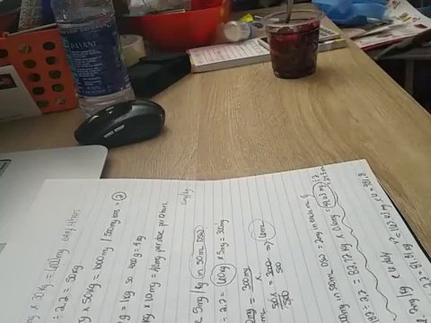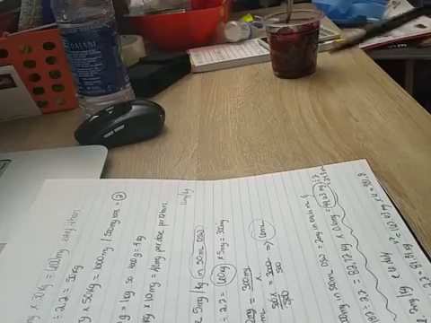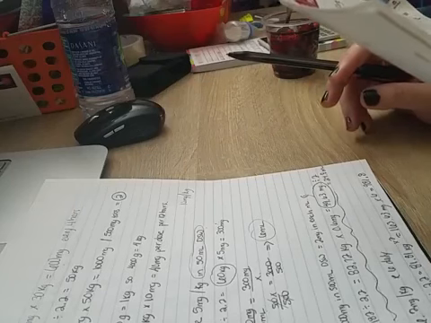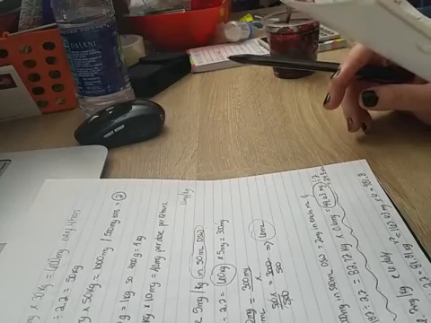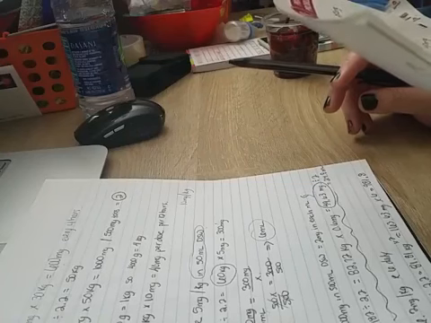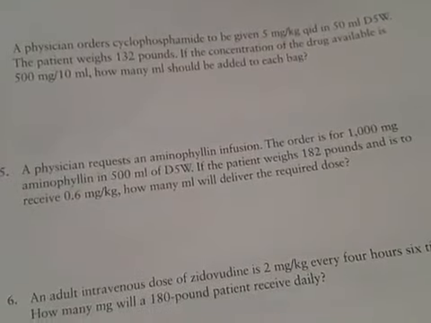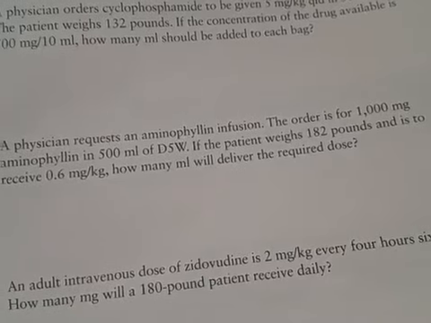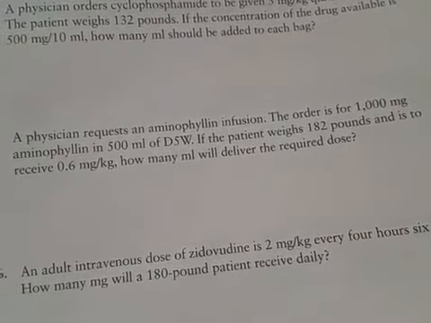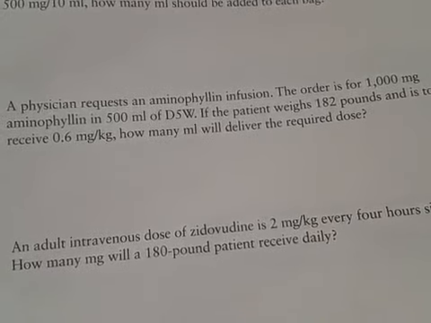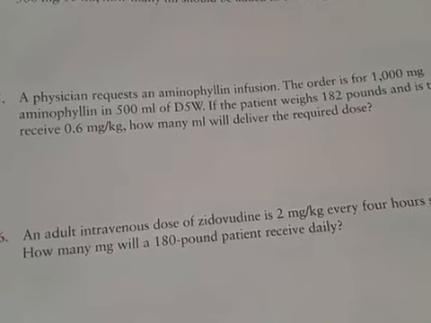Let's continue to number 5. Number 5 states, a physician requests an aminophylline infusion. The order is for 1,000 milligrams aminophylline in 500 ml of D5W. Again, D5W is dextrose 5 in water. Let me see if I can just focus that in there and read it from the screen. If the patient weighs 182 pounds and is to receive 0.6 milligrams per kilo, how many ml will deliver the required dose?